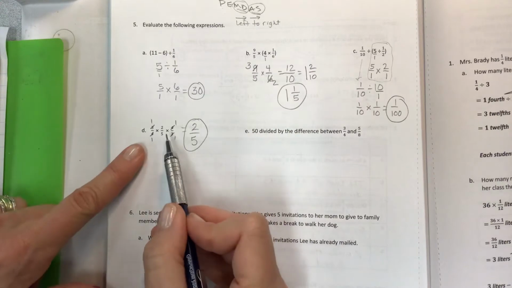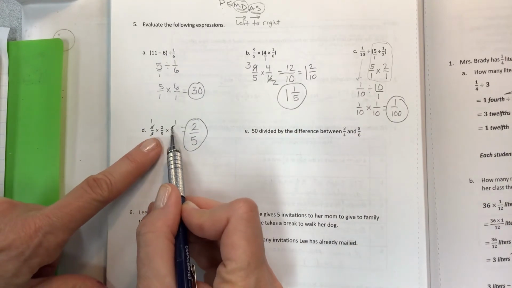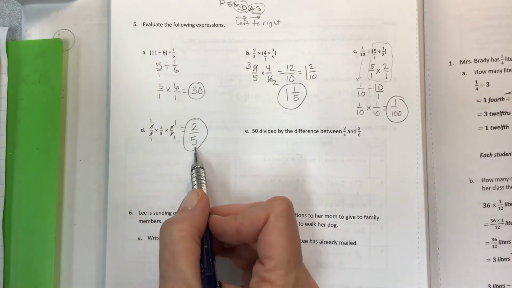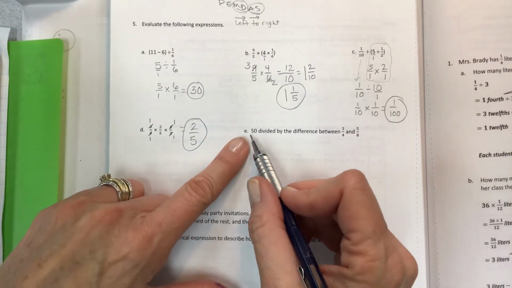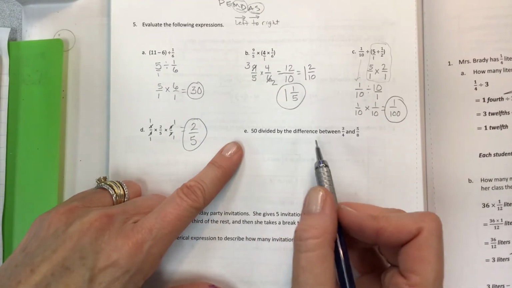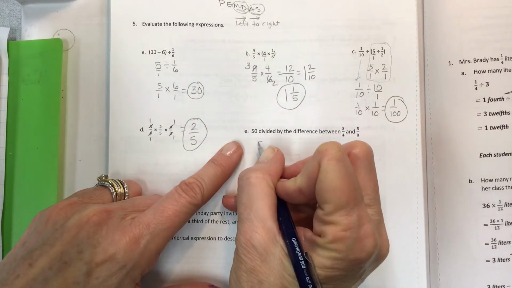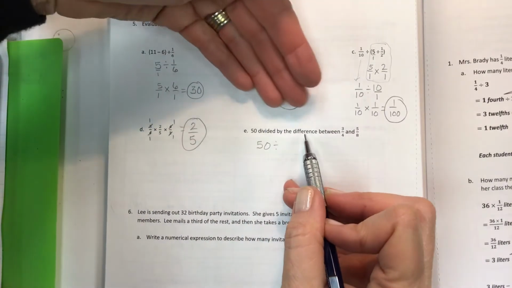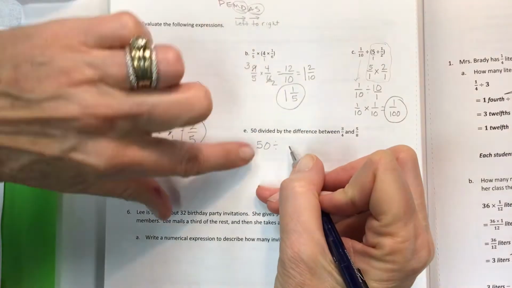Not a lot of work there, but if you can cross cancel, your life is going to be so easy. If you went ahead and multiplied all that, you got a really big number, and then you should simplify it, and you'll still get it down to 2/5 if you calculate correctly. This one, we have a word statement, and we need to solve it. That's what evaluate means. So it's going to be 50 divided by the difference between 3/4 and 5/8.